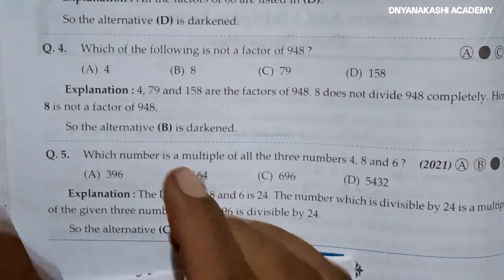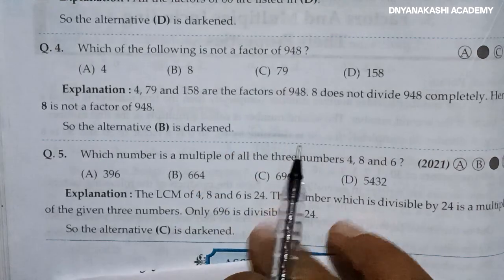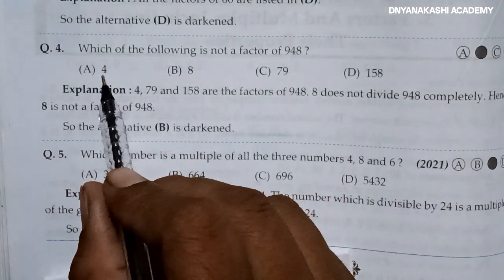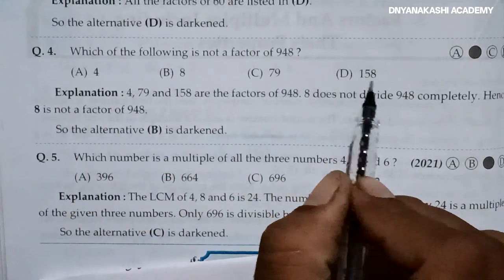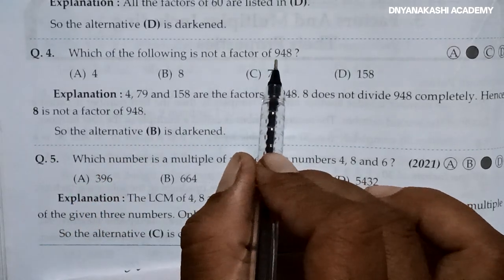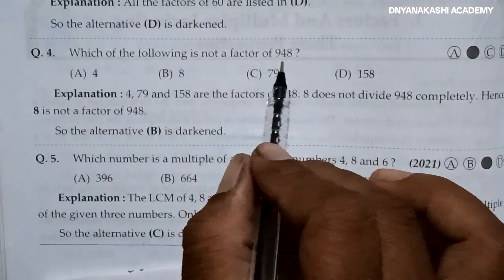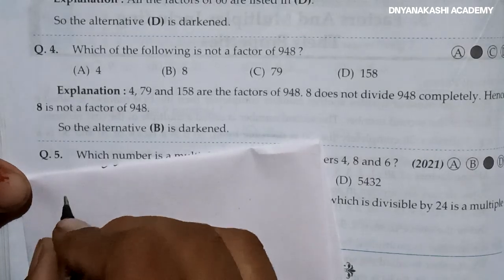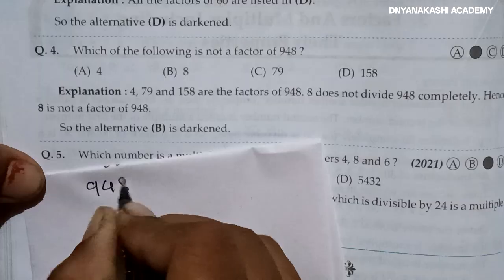And the next question: which of the following is not a factor of 948? What does that question mean? Which number among the options 4, 8, 79, 158 is not a divisor of 948? Which number does not divide 948 completely? Okay, 4, 79 and 158 are factors of 948.